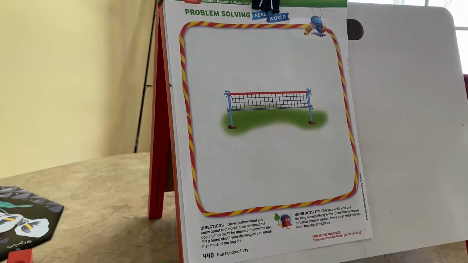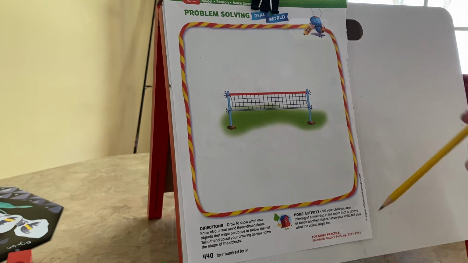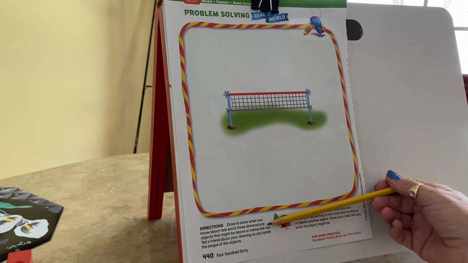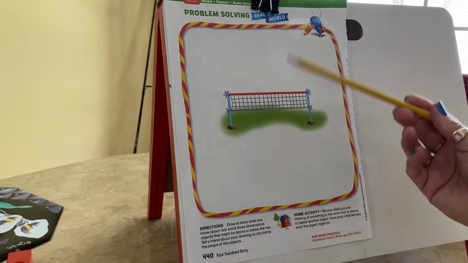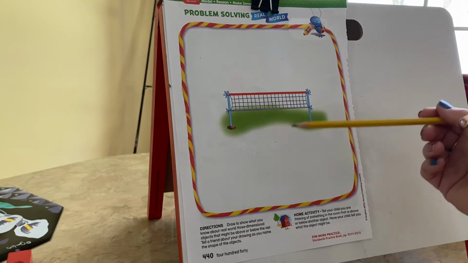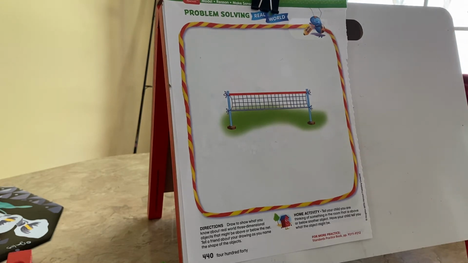All right. Oh, here's the net for us to finish. Okay, now, here's our volleyball net. It wants you to draw to show what you know about real-world three-dimensional objects that might be above or below the net. So I want you to draw me one object above it and one object below it. I want them to be two different objects, but they have to be one of the three-dimensional shapes that we've talked about. Cube, cone, sphere. Those are the shapes that I want you to be concentrating on.